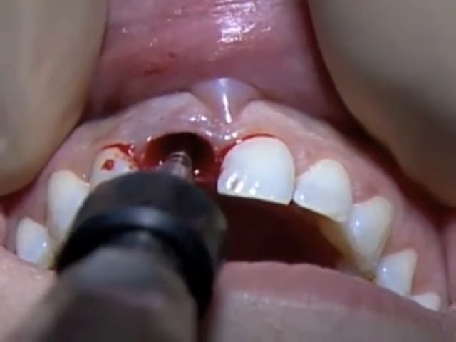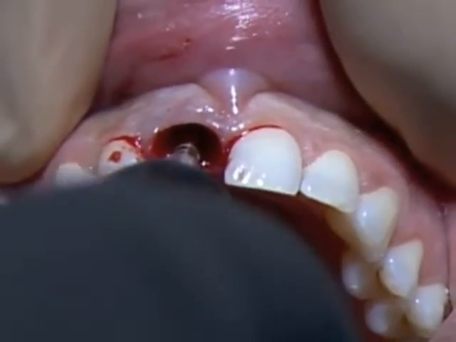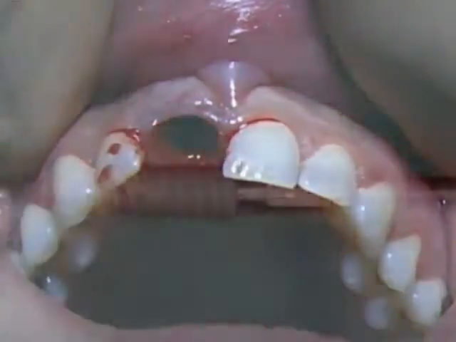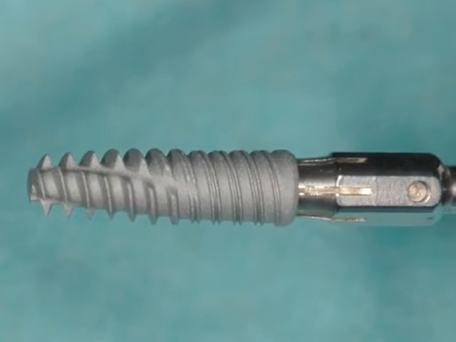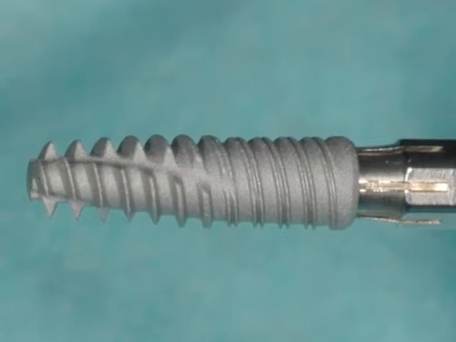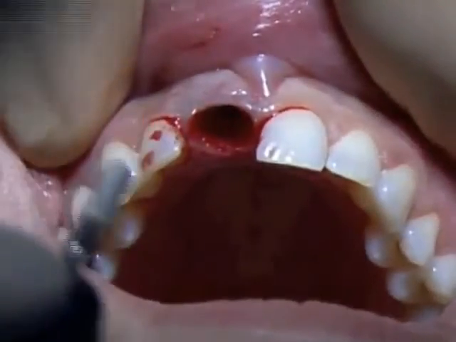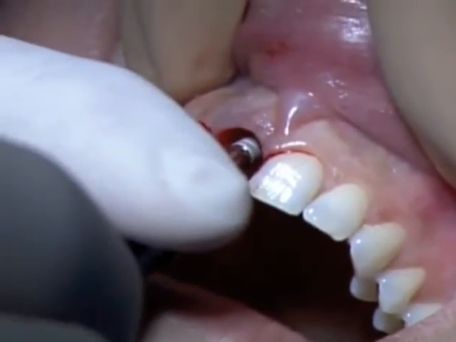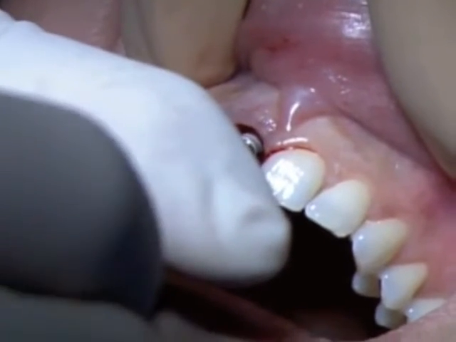We see here the three-dimensional positioning of our final osteotomy in order to place a 3.5 by 13 millimeter In-Kone from Teca France. You see it here, the aggressive threads on the apical part helps us stabilizing our implant with 70-80 Newton centimeters. I do not like to use rotary instruments.